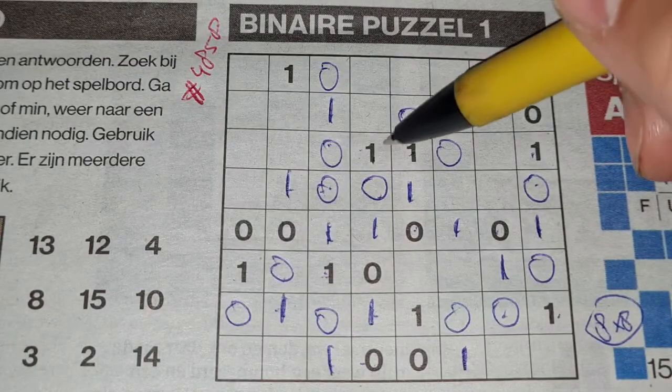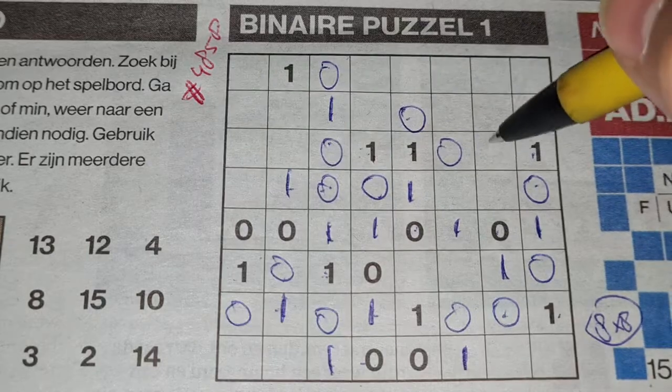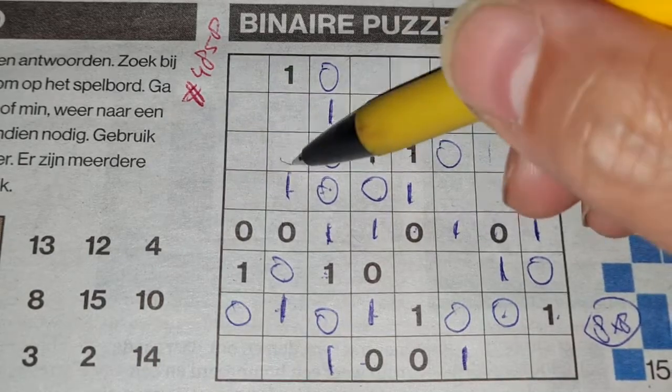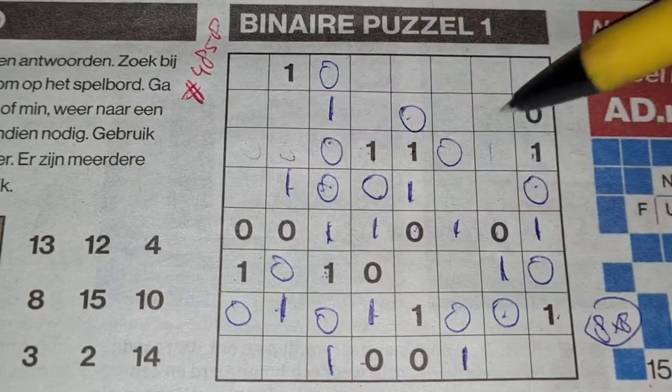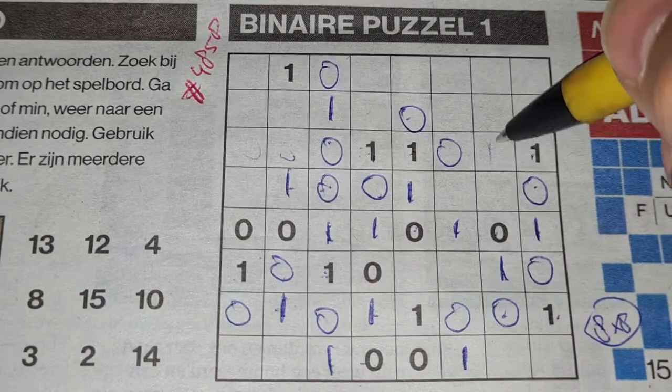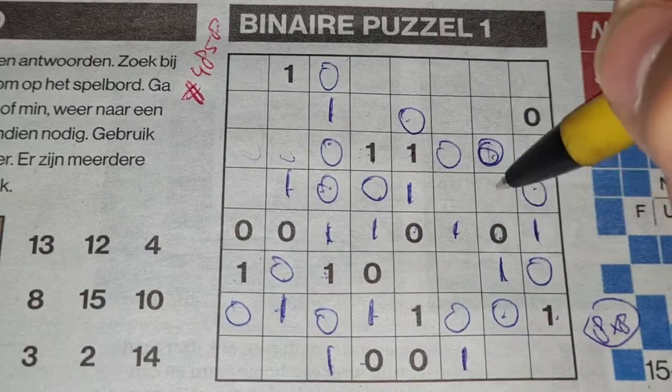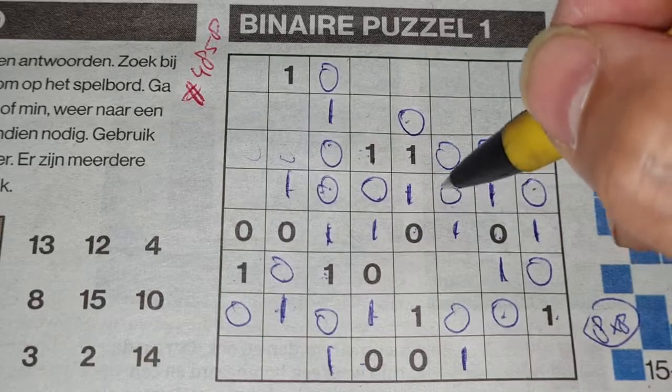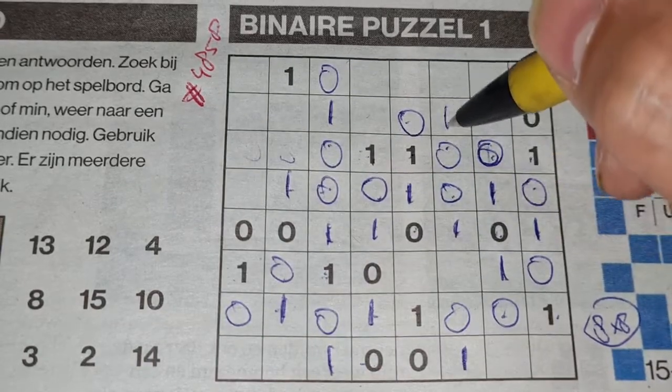We have here 3 1s. If I place number 4 here, then we have 3 0s in a row, in this row. Not allowed, one of the rules, so this should be a 0. Between 2 0s comes a 1. Between 2 1s comes a 0. Double 0, here 1, there 1.